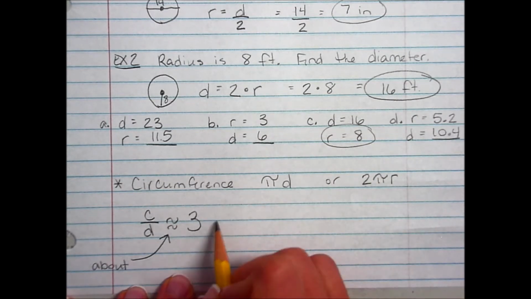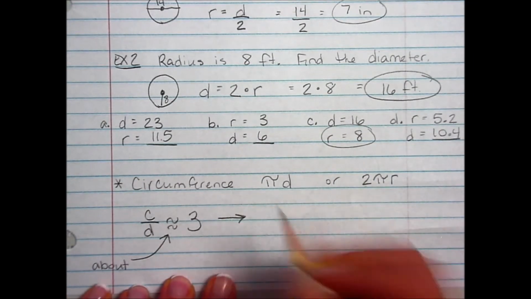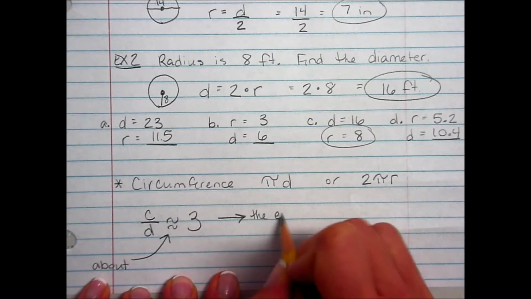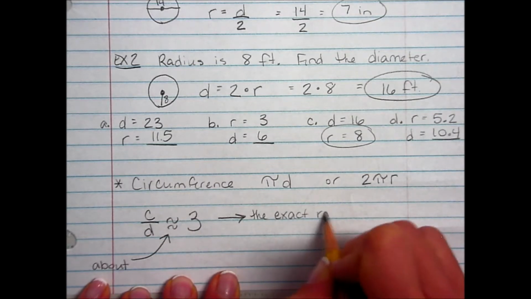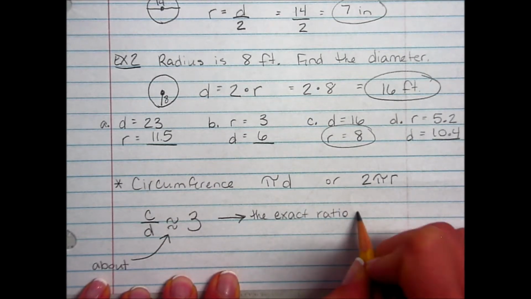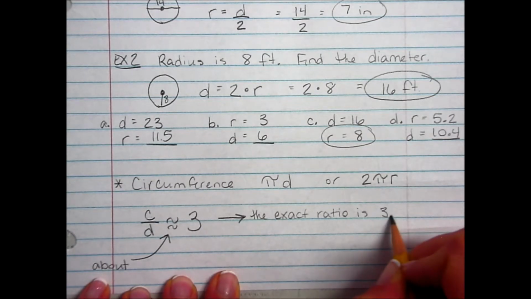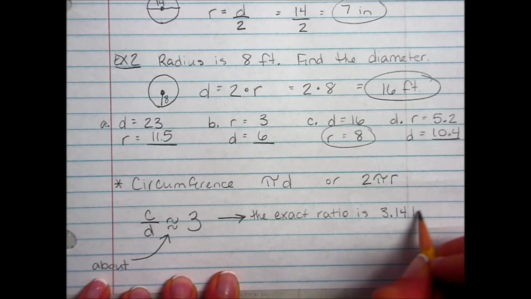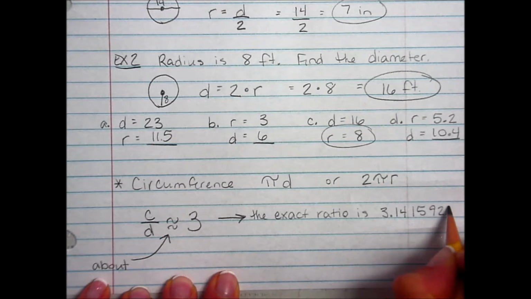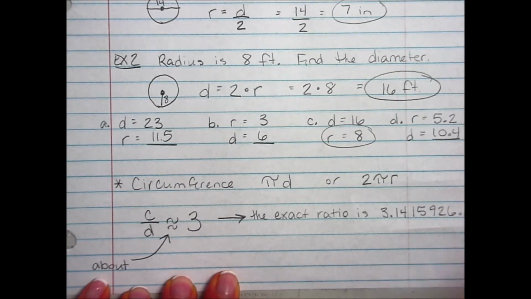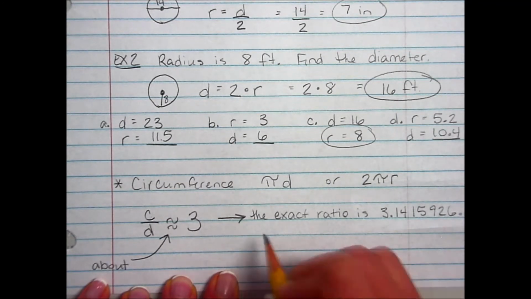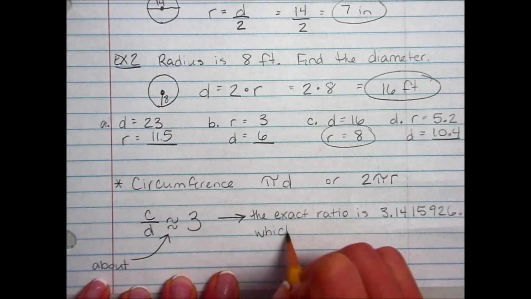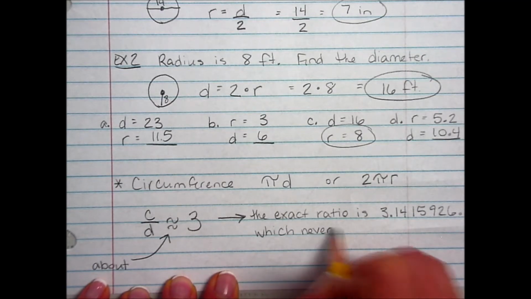All right, so about 3, because the exact ratio is 3.141596, and it keeps going forever and ever and doesn't stop, which never ends.